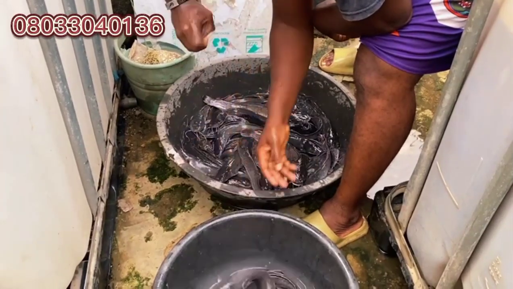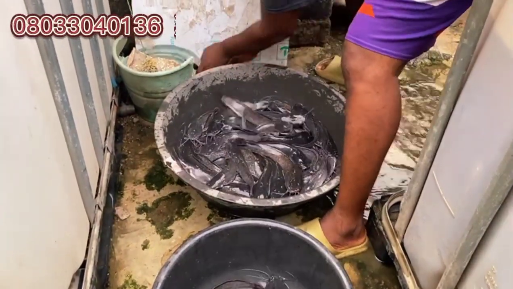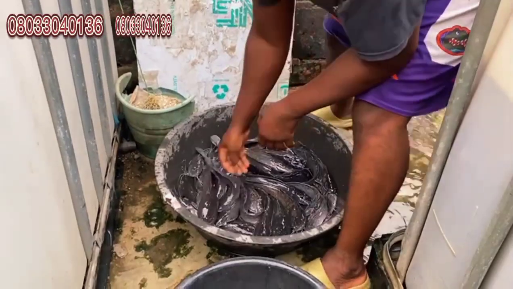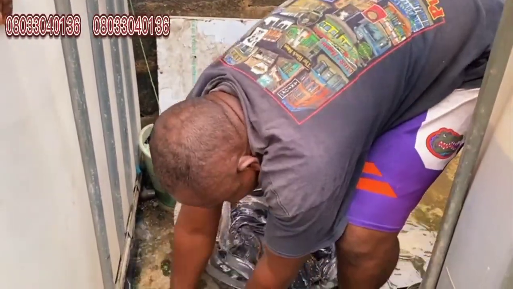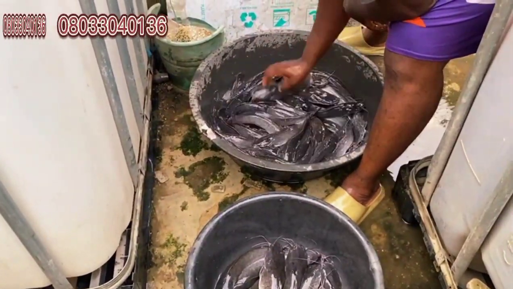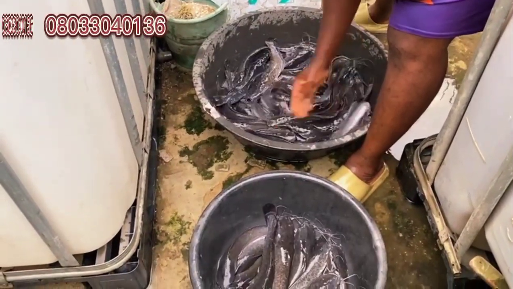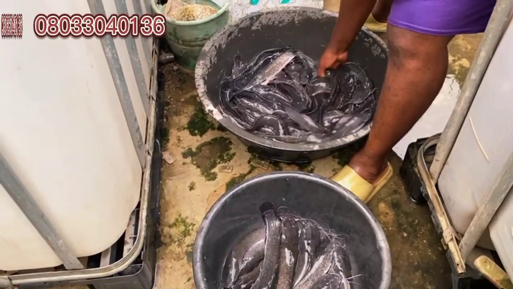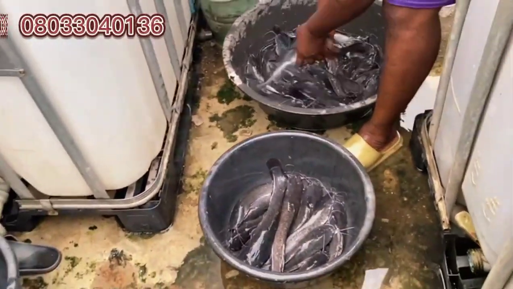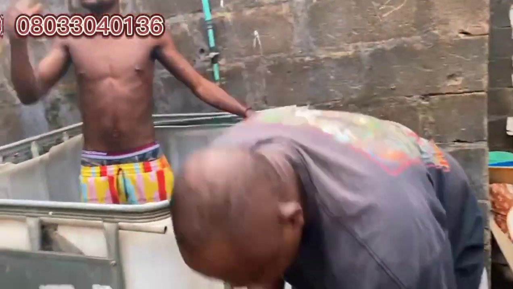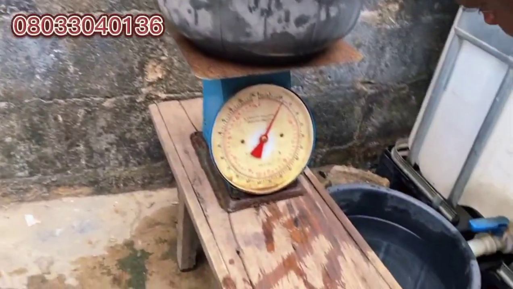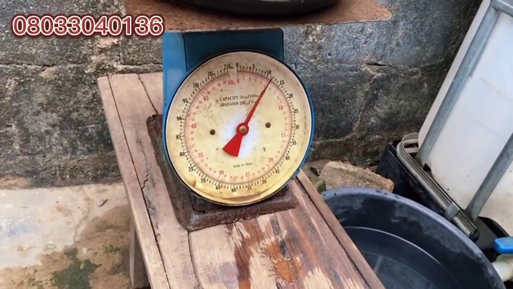1, 2, 3, 4, and 5. This is just to show you how we weigh your average kilo of fishes, which is very, very important. In here we have at least 15 pieces of fishes, and we are going to take it to the scale. By the time we put it on the scale, it tells me I have 5 kilo.